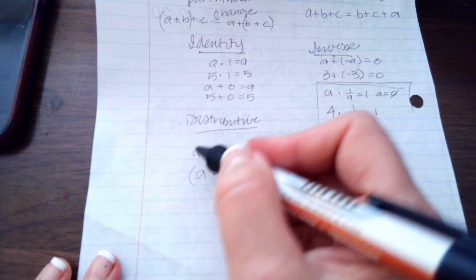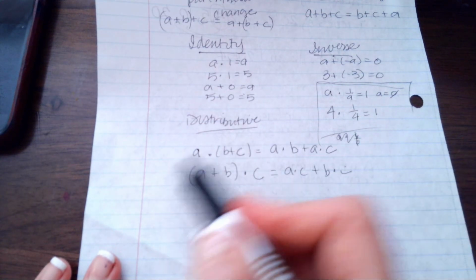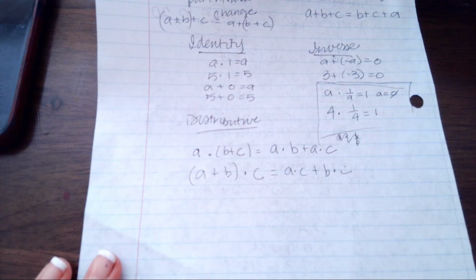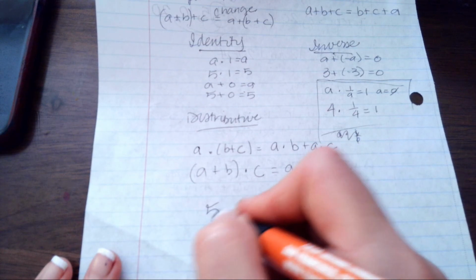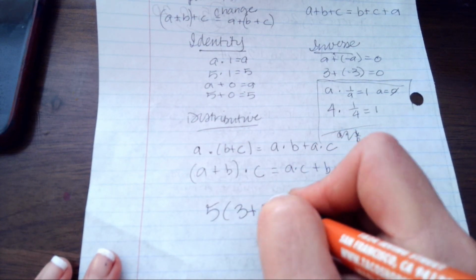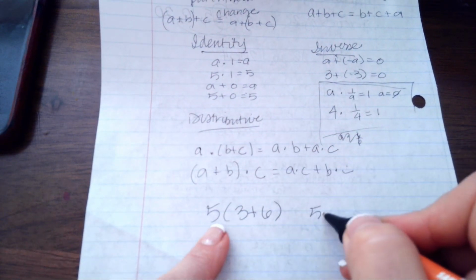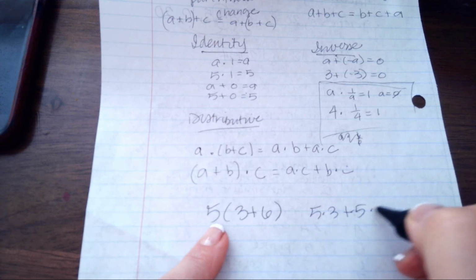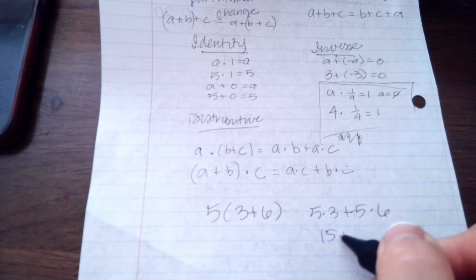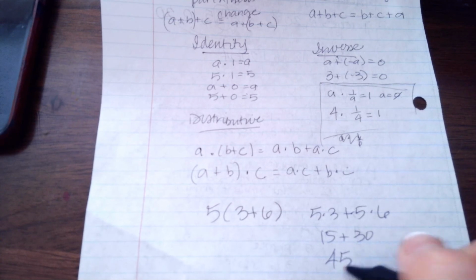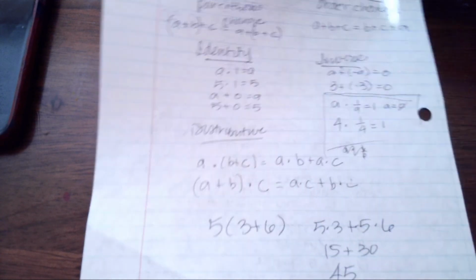So anything that is outside the parentheses gets distributed inside the parentheses, like this would be 5 times 3 plus 5 times 6. So it would be 15 plus 30, or 45.